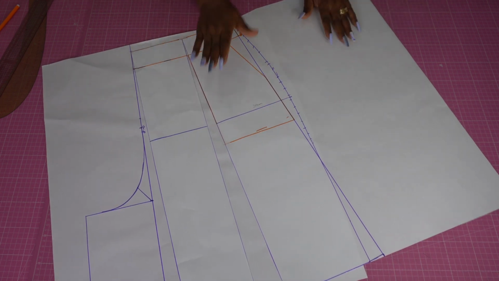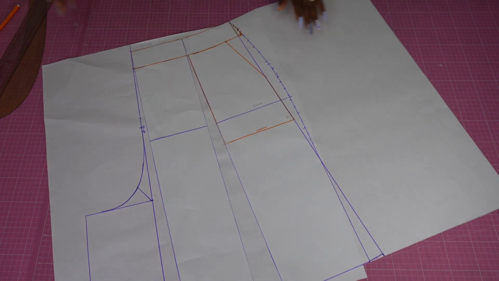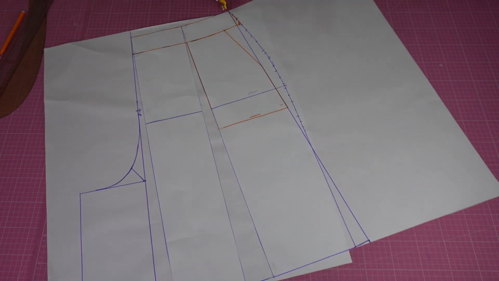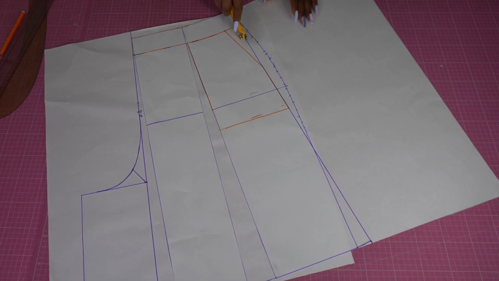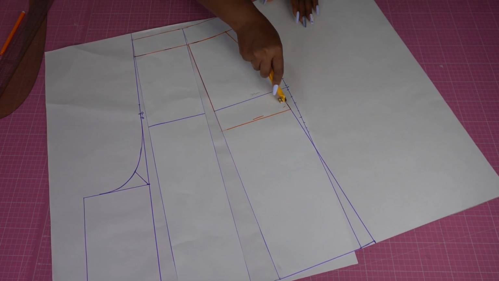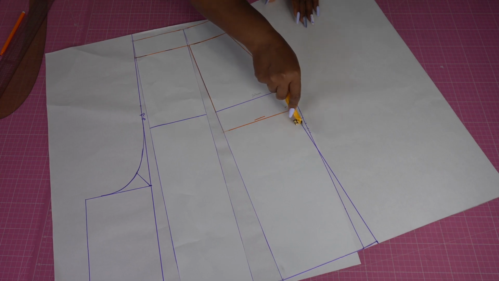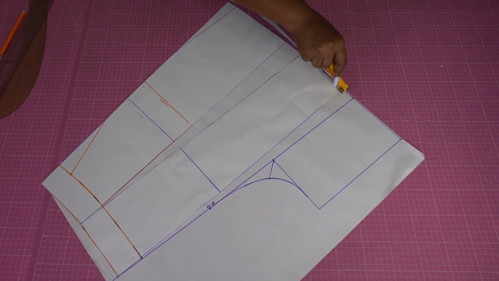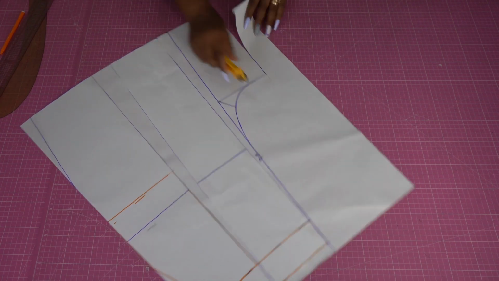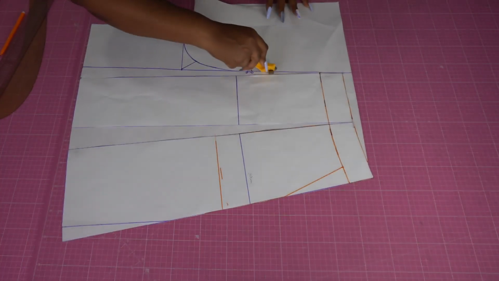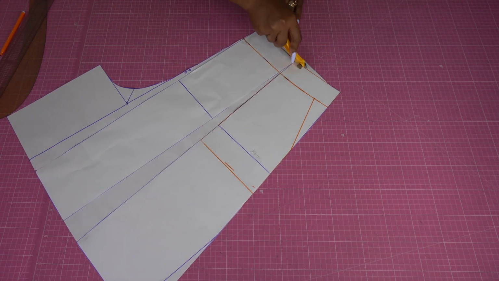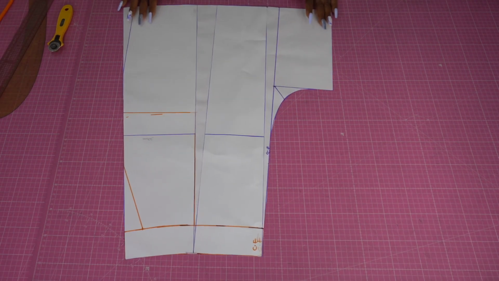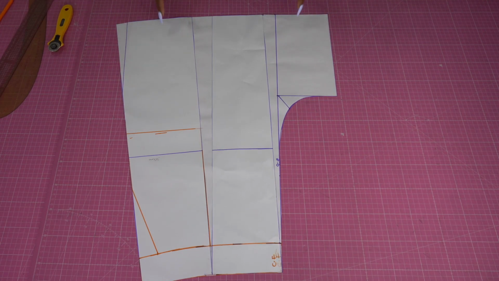Okay, so that's really all for the front part. So let me trim off the excess paper so that you can see exactly how the pant pattern is going to look like. Now when you trim out the papers like this, remember to add your seam allowance when you are cutting on your fabric. All right. So this is our pant pattern. Nice, right? Easy peasy.